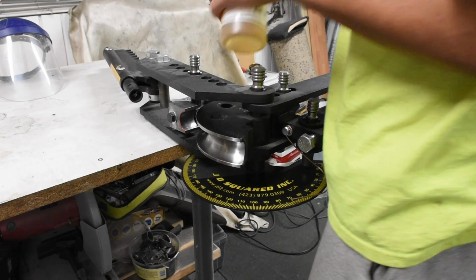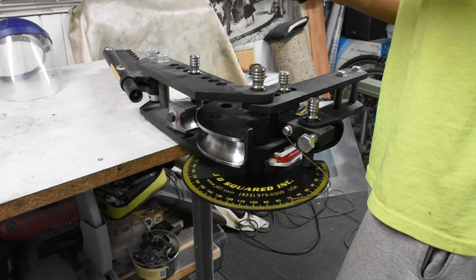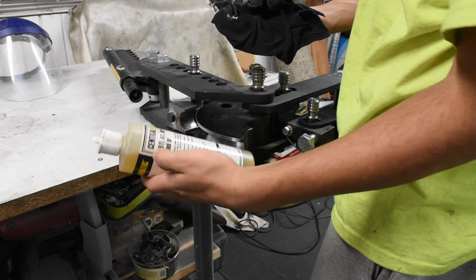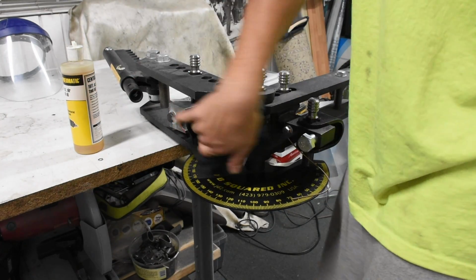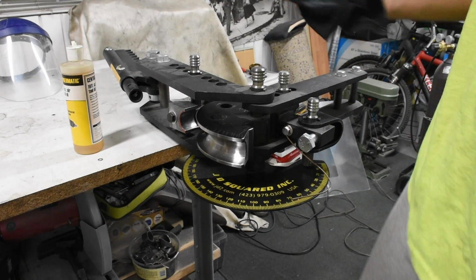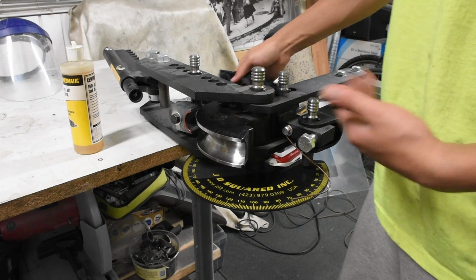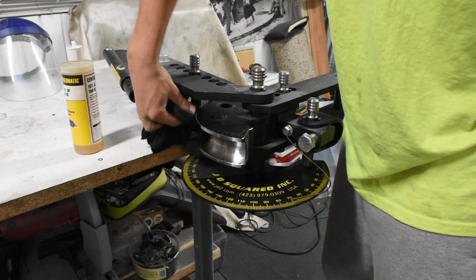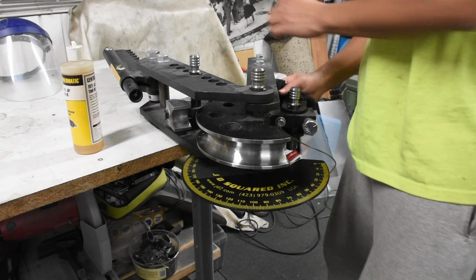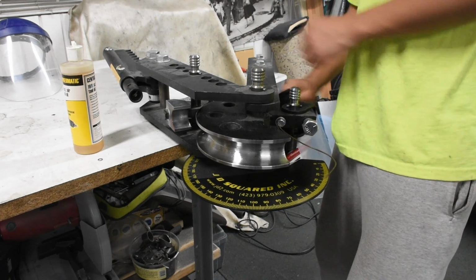Little pro tip that I got for you guys is to just use a little bit of oil. This is just, you know, random air tool oil, and just rub it in the die right here. That helps eliminate a lot of the bind that happens when you're bending tubing, because it's basically just metal on metal. And on top of that, I'm going to show you something cool.